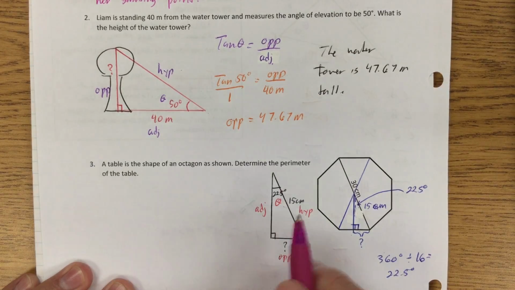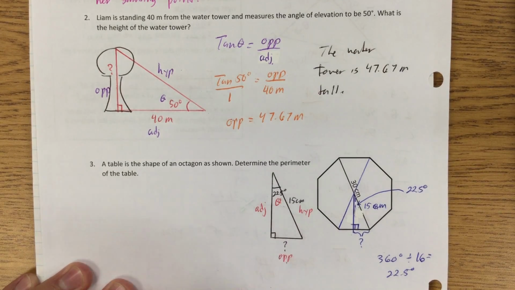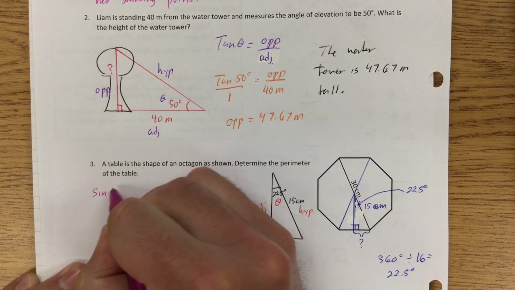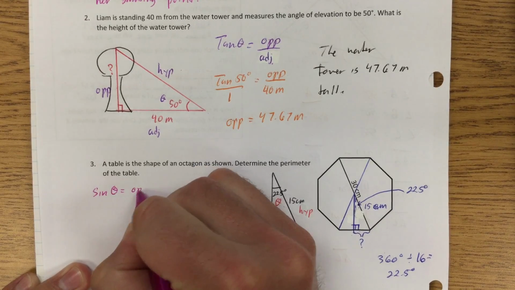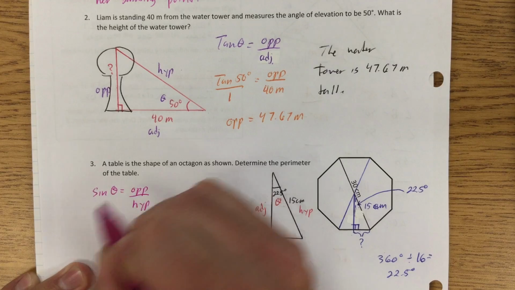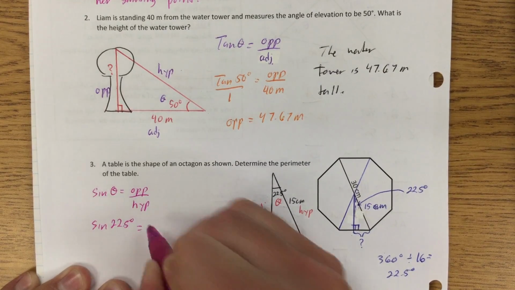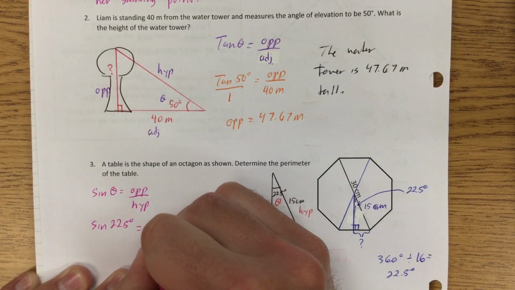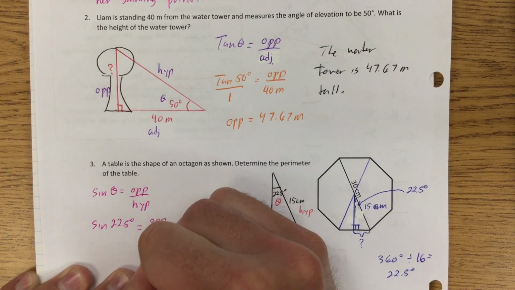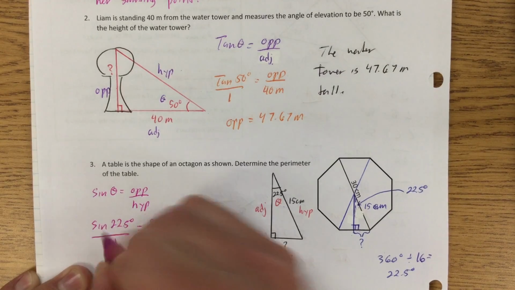All right, we want to find the opposite. We have the hypotenuse, so we're going to use our sine function, opposite over hypotenuse. Sine of 22.5 degrees is equal to the opposite, which we don't know, over the hypotenuse, which is 15 centimeters.